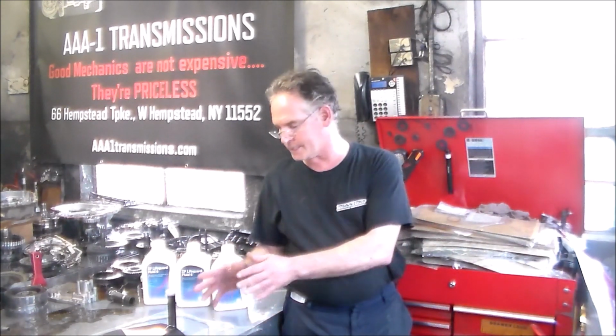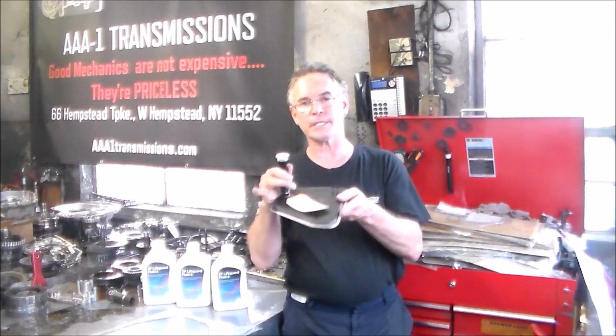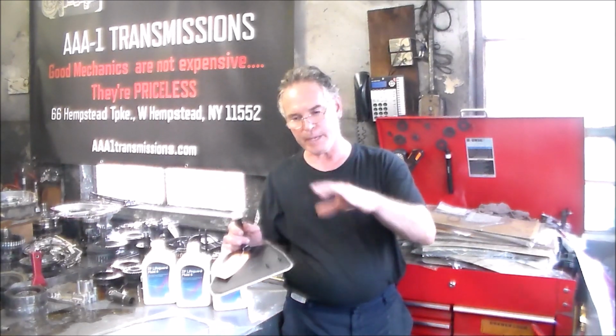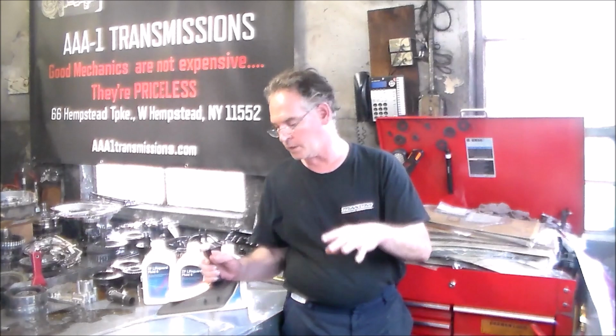And then we put it back in drive, and it went okay. So very similar to what's going on here. And again, the plastic pan was removed. This filter, similar to this, was put in, and a metal pan and gasket was put on.